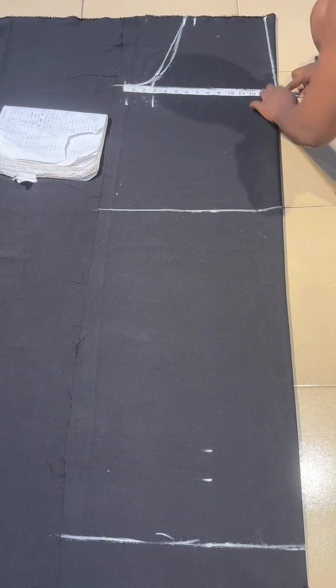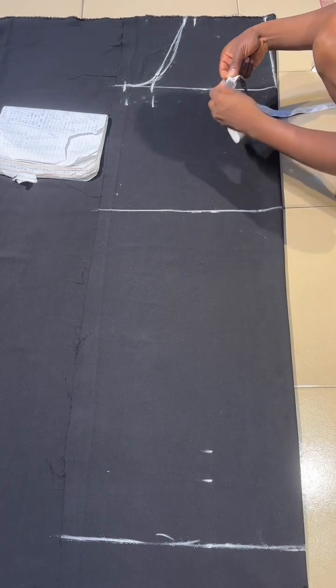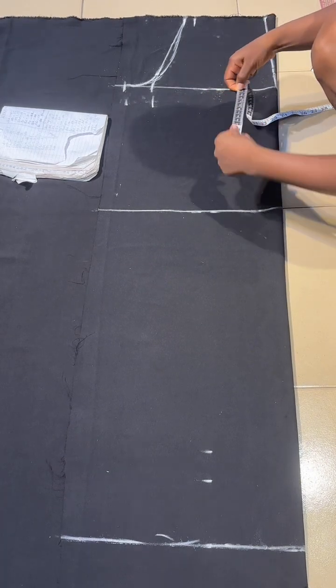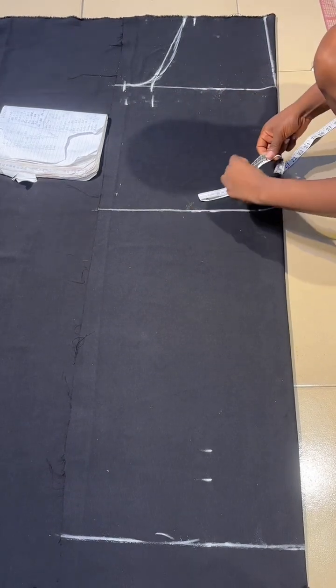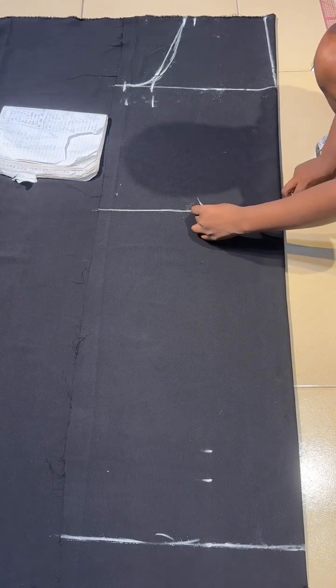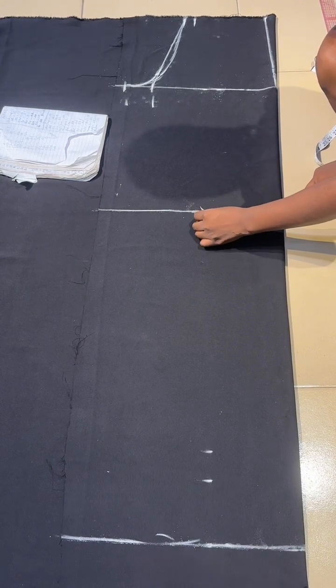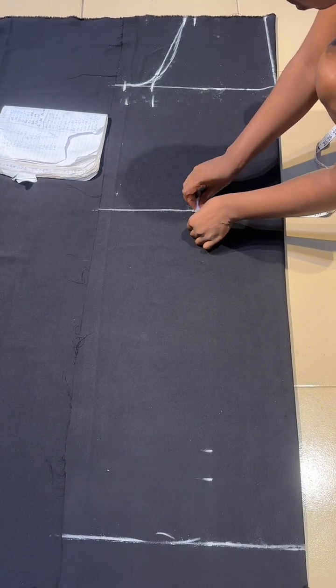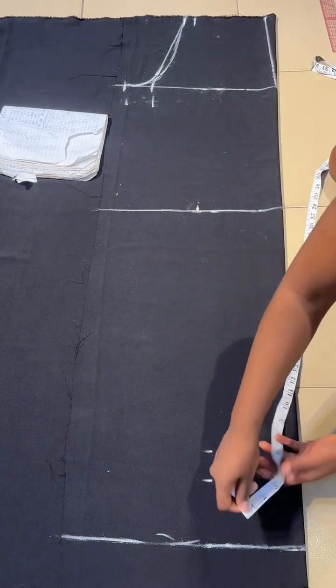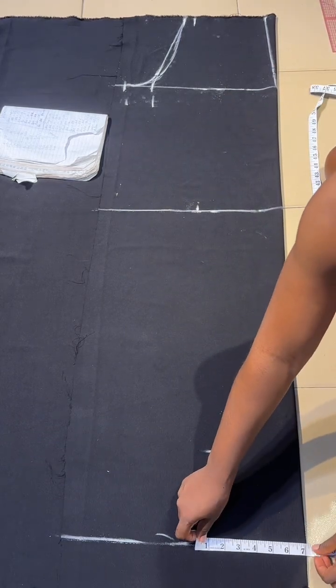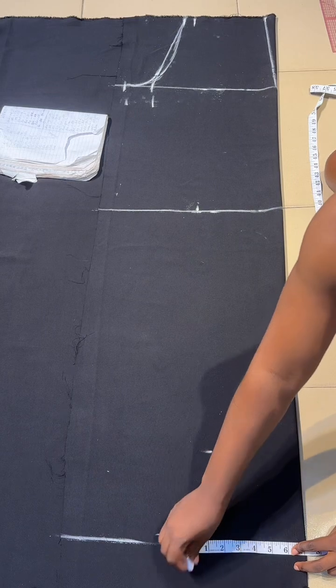Now to get our gator line, you divide that crotch measurement by 2, and then you input it everywhere else. That will give us our center line. It's called the gator line.